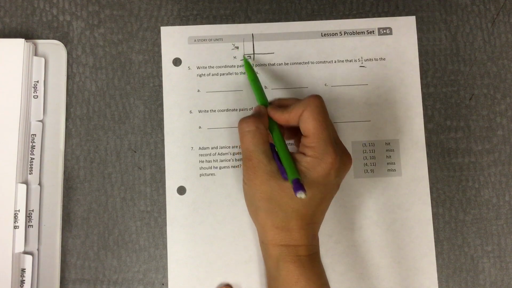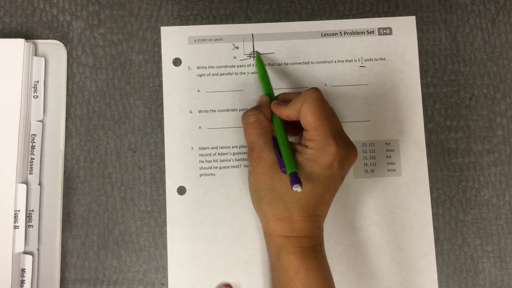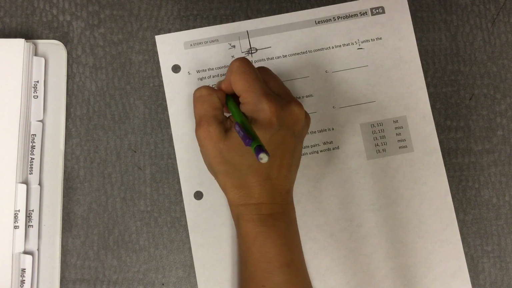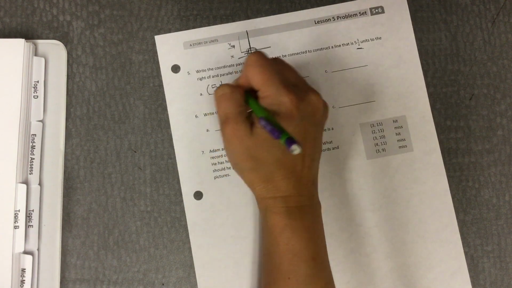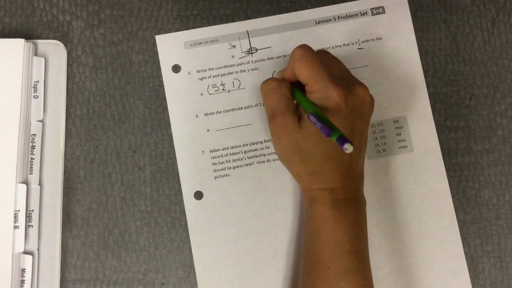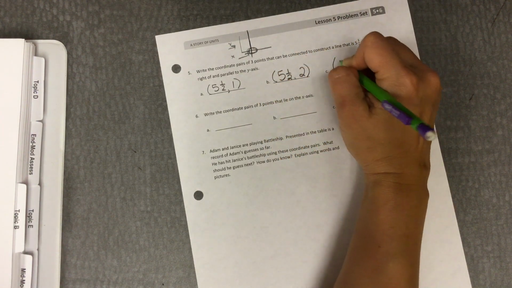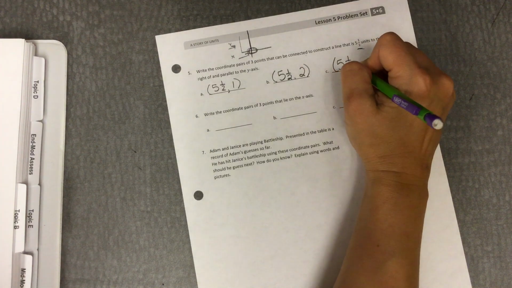all of my y's can be different. It's my x that needs to stay the same. So I'm just going to say, well, my x is going to be 5.5, and I can choose 1. I'm going to choose 5.5, and I'm going to choose 2. I'm going to choose 5.5, and you guessed it, I'm going to choose 3 to make that simple on myself.